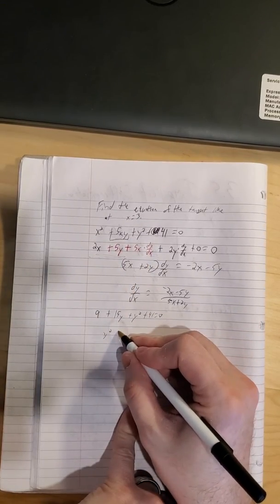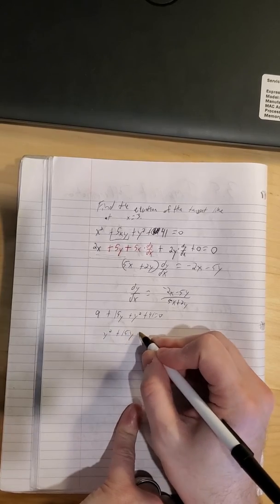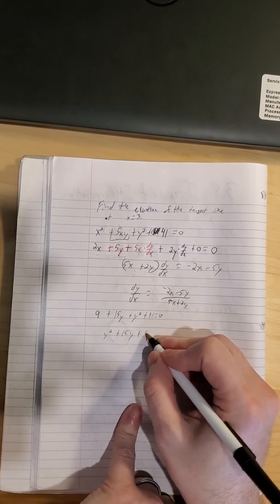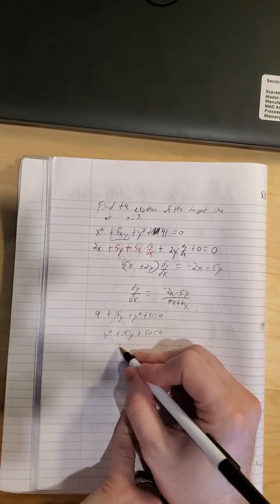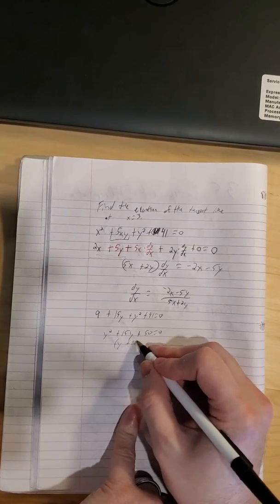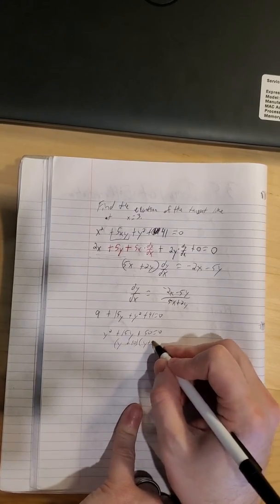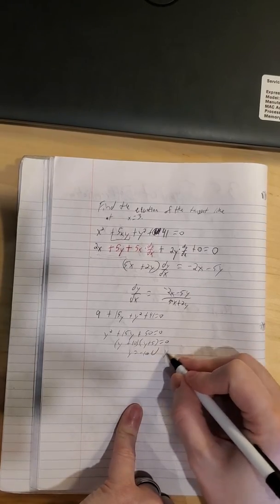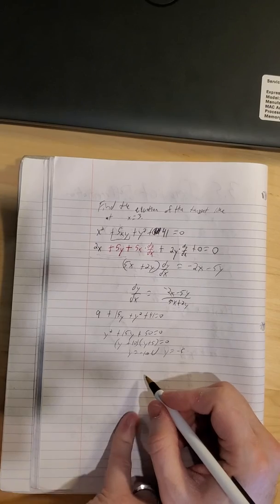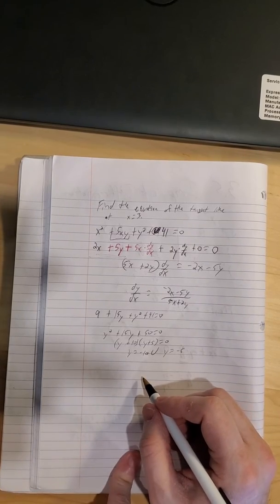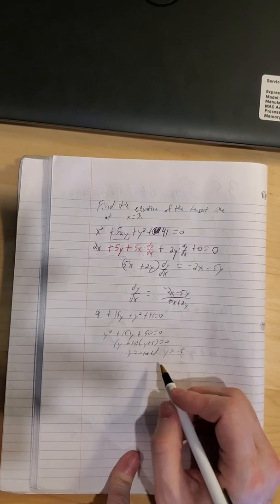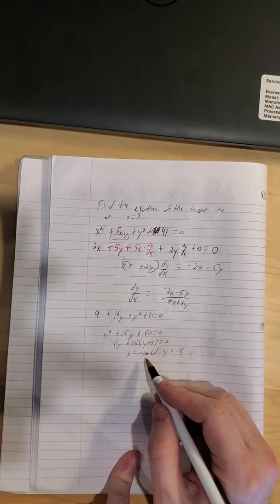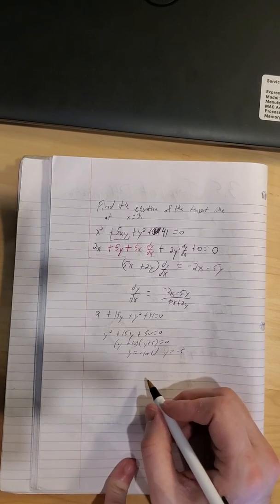So reordering, y squared plus 15y plus 50 is 0, and that's factorable over the integers. So y plus 10 by y plus 5 is 0, so y is negative 10, or y is negative 5. So we're going to have two equations because we're going to have 2 points which will have one tangent line each going through them.